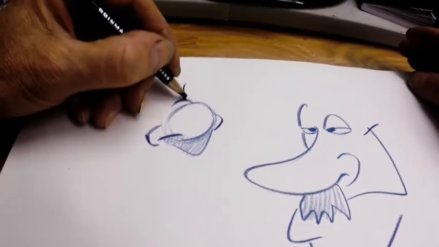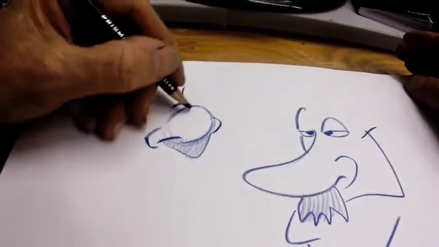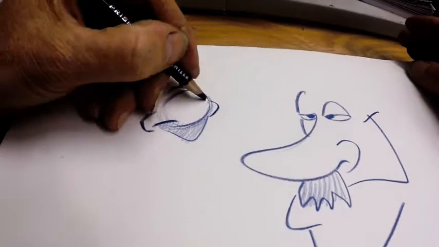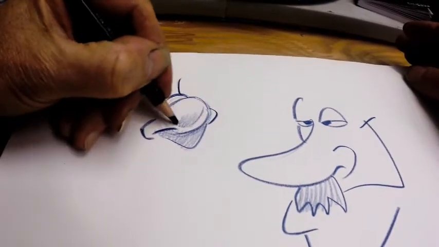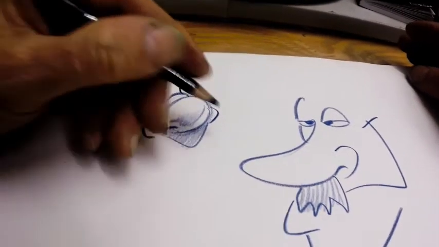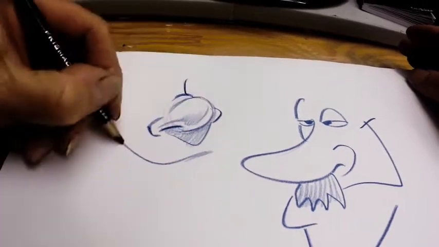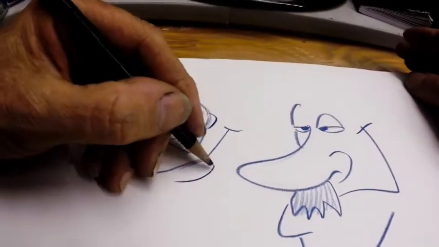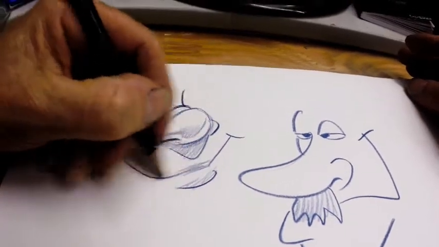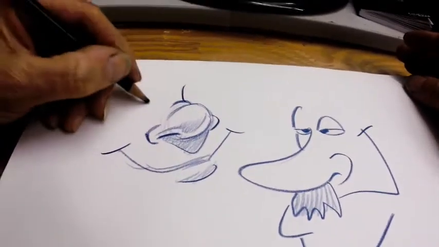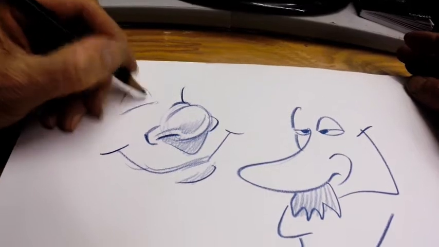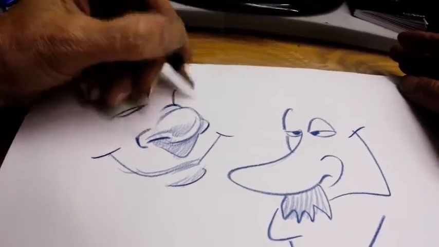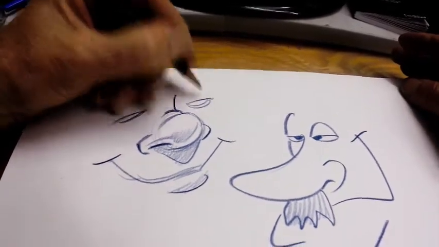See how it's kind of like a Y, but that indicates like foreshortening. If you want to add stuff underneath too, you can add shadows. This is kind of a happy nose, happy guy. With eyes like that, he's really happy.